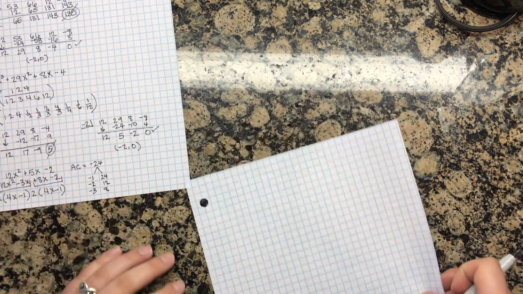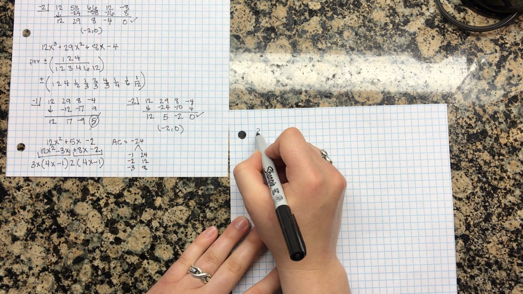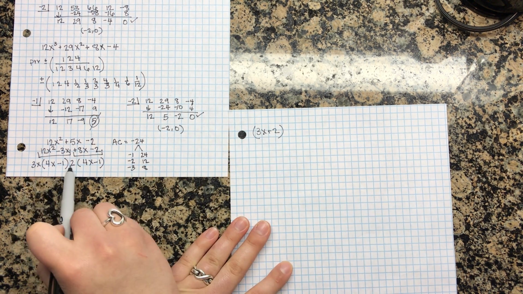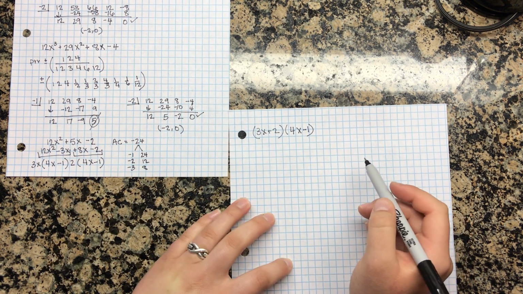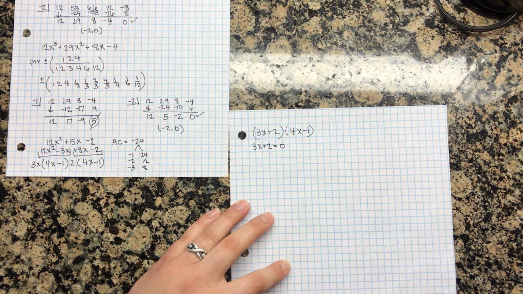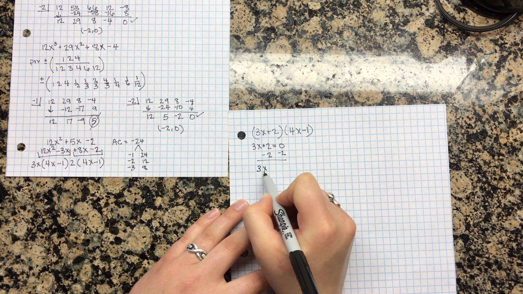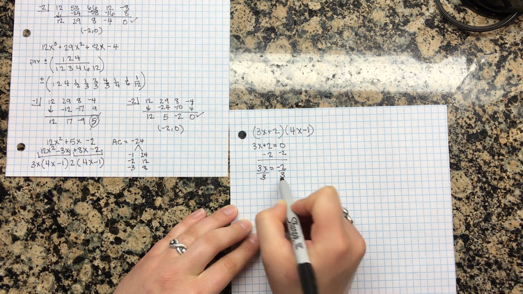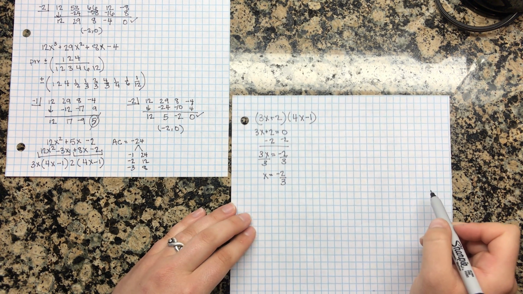After that, we're going to new paper. Then you take your 3x plus 2 from right here, and then you take your 4x minus 1 from right here, because those are the same. So you set your 3x plus 2 equal to 0, and then you minus your 2 on both sides. After that, you have 3x equals negative 2, and then you divide by 3, and then x equals negative 2 over 3. So that is one of our x-intercepts.